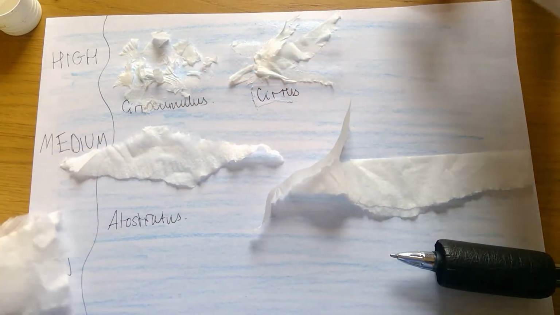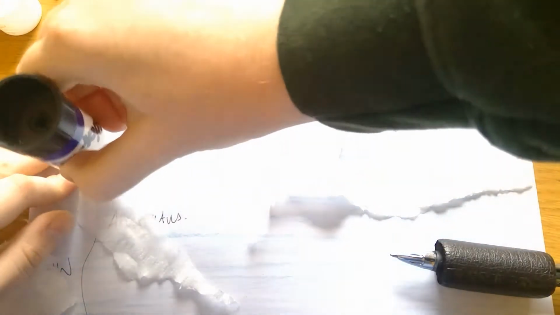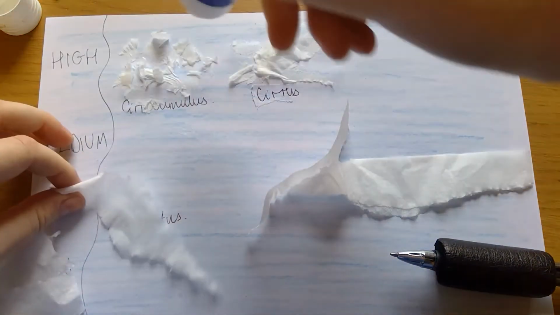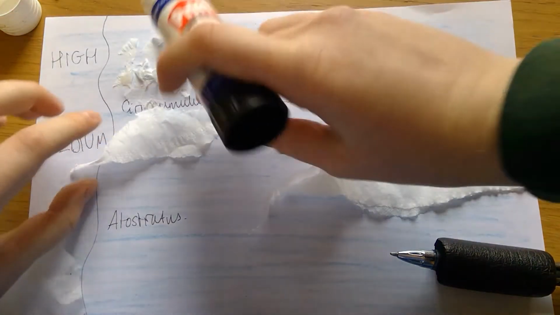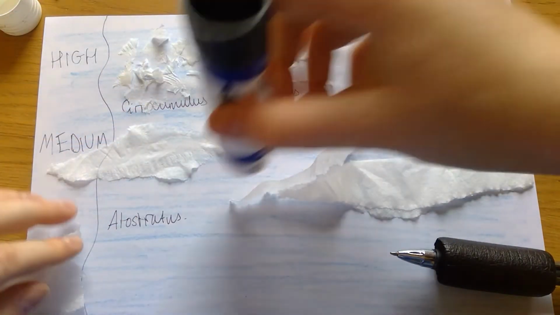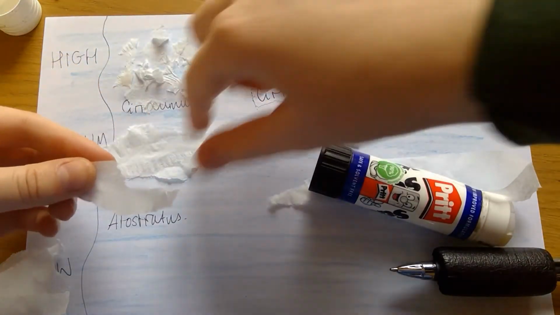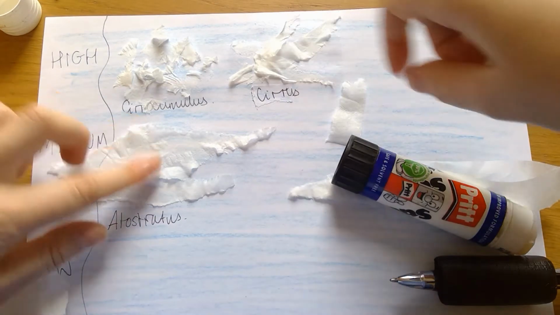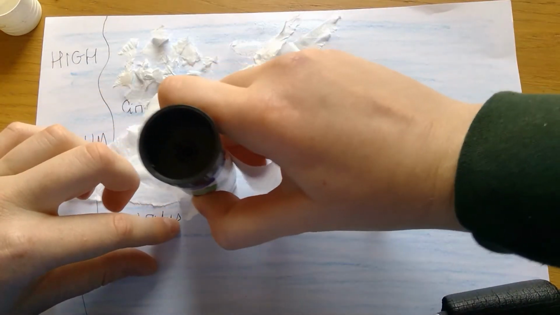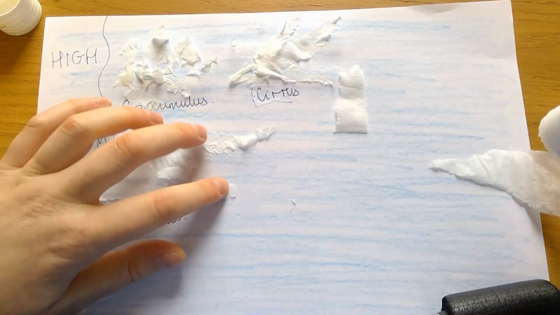These ones can look a bit foggy in the sky. There's one. I'm going to put another one here. Just make sure to glue that bit down. There we go.